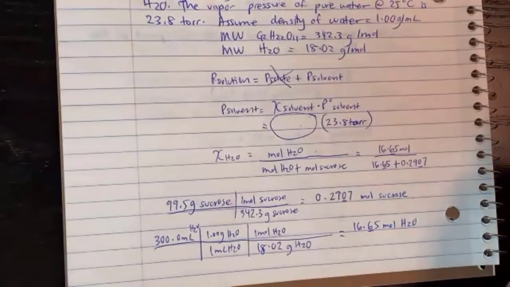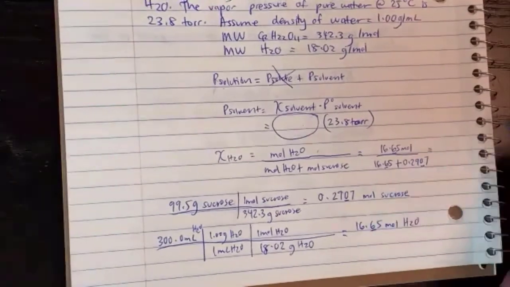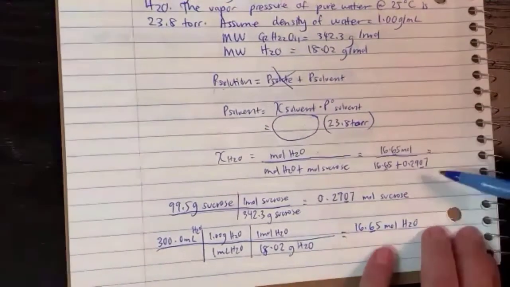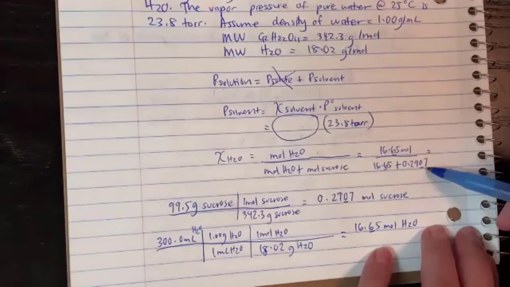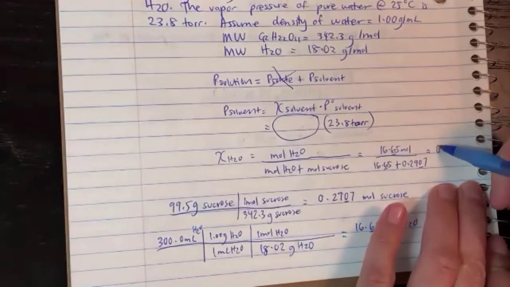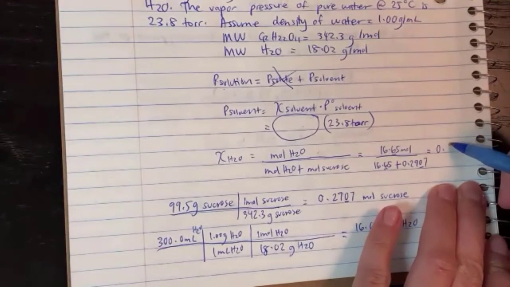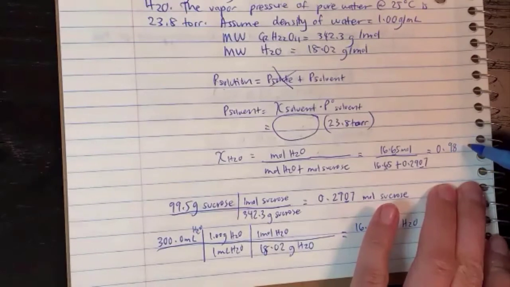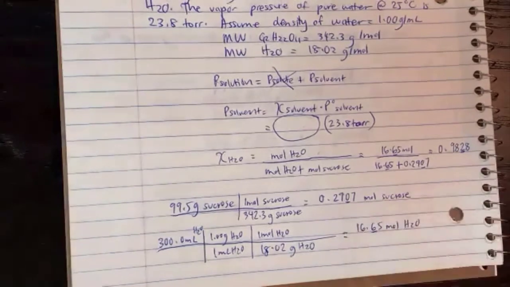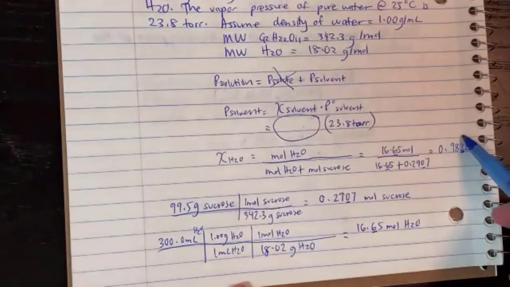And then let's see what we get for our mole fraction. It should be really close to 1, because this is such a big number, not such a small one. So it's 0.9828. We'll just keep it there. So that's my mole fraction here.